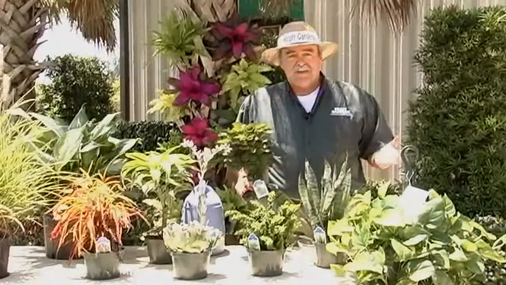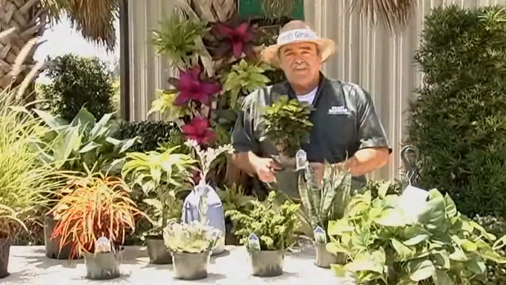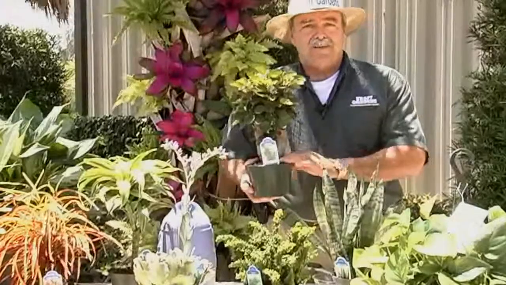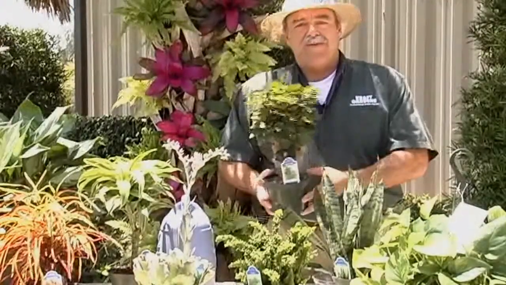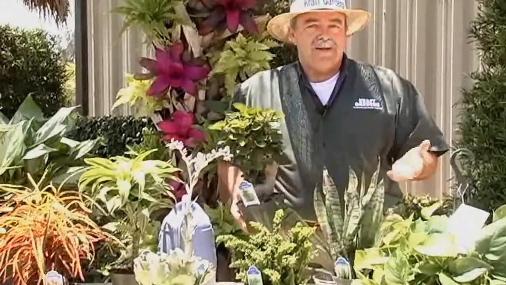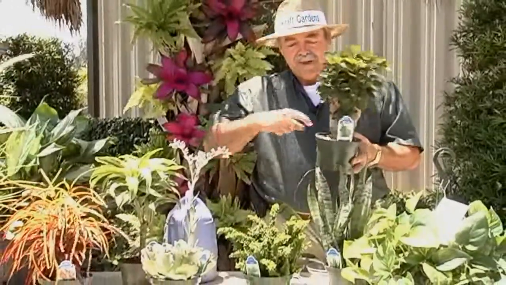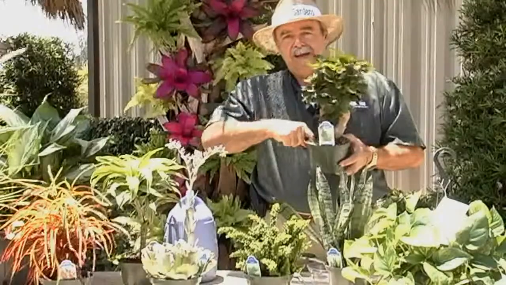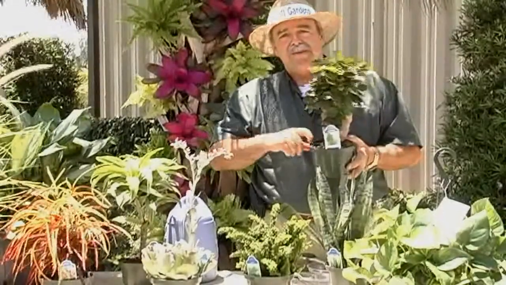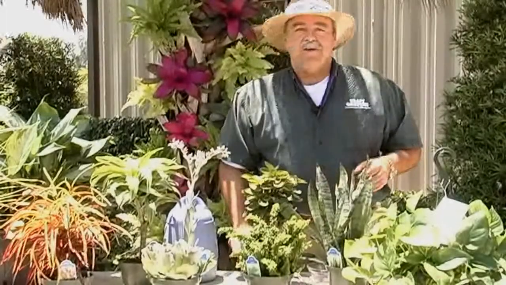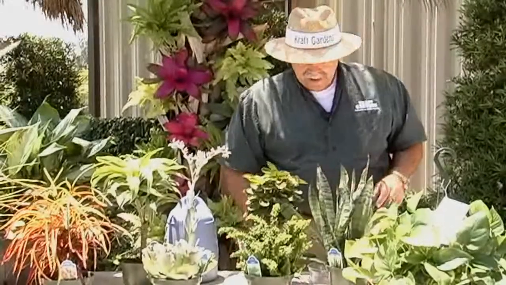One of the simplest ways I like to do it is you just pick the plant up, and if it feels heavy, because water weighs a lot, then it probably has enough moisture. If it feels very light, then it's probably going to need water. Another simple method is taking your finger, plunging it into the media, and if it feels moist, then it probably doesn't need water. If it feels dry, you can go ahead and water it at that time.